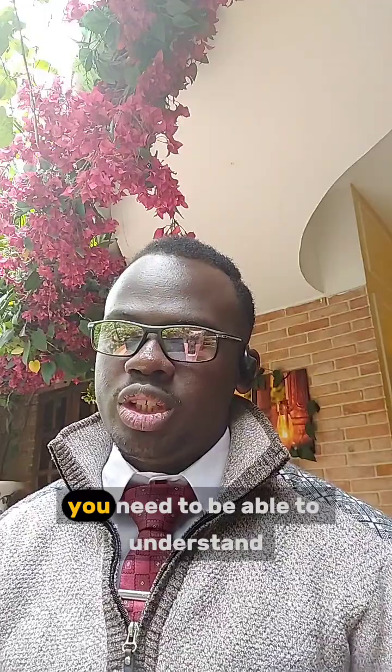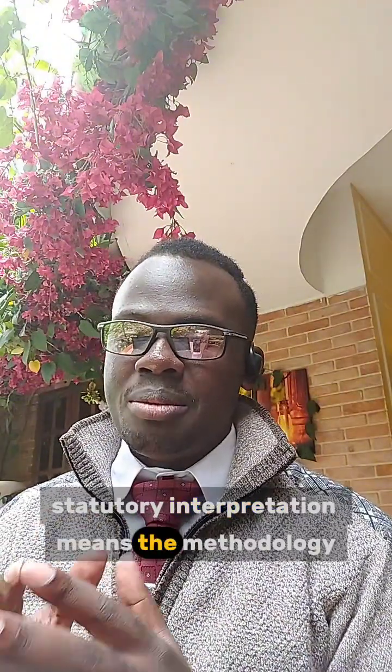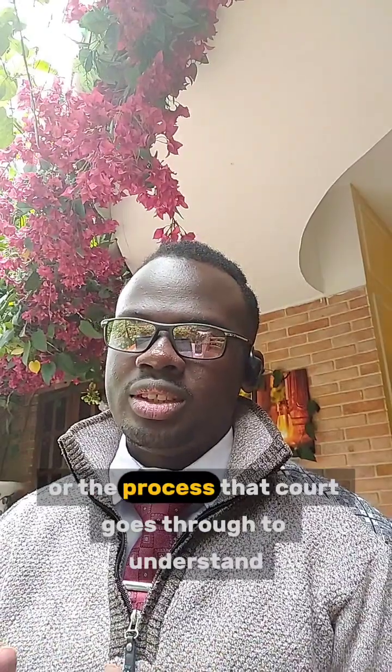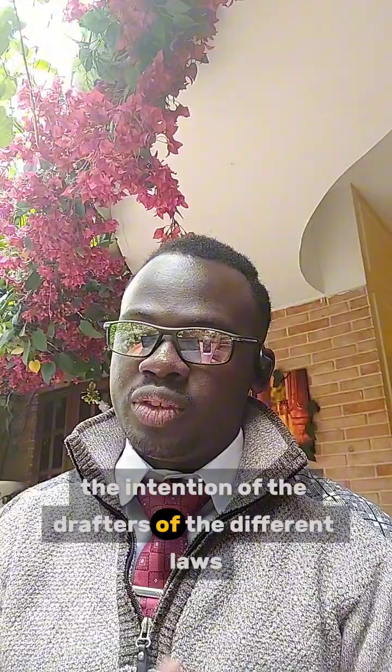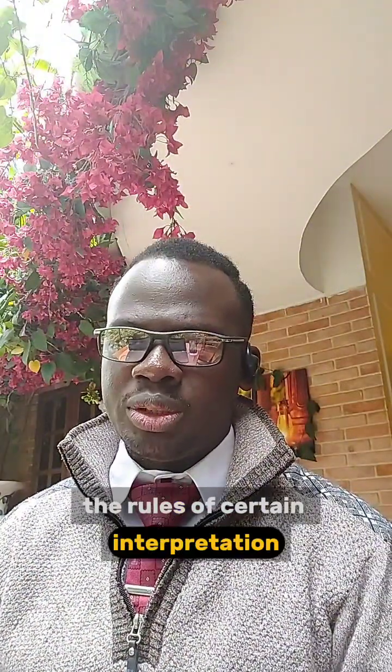Now, for you to be able to discuss what statutory interpretation is, you need to understand the legal framework of statutory interpretation and why it matters. Basically, statutory interpretation means the methodology or the process that a court goes through to understand the intention of the drafters of the different laws. In the Ugandan system, you must first give the legal framework that supports the court, and then go into discussing the different theories and the rules of statutory interpretation.